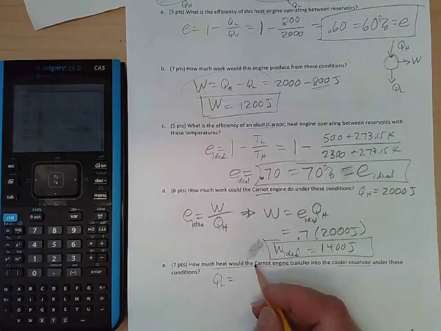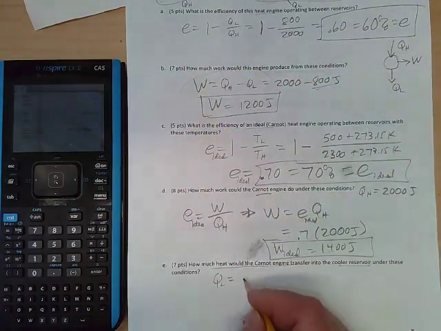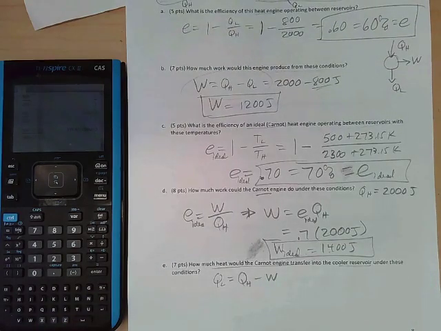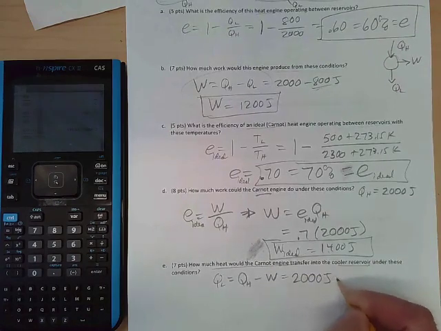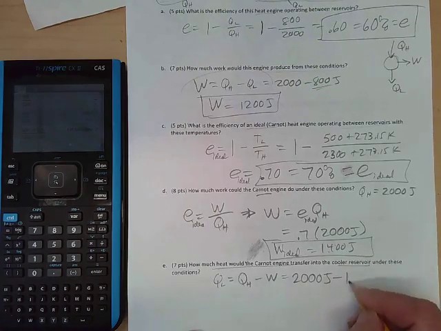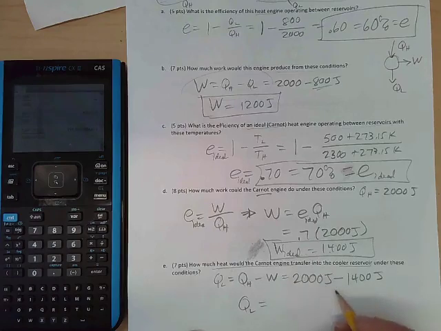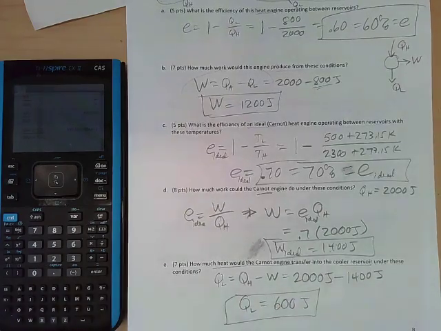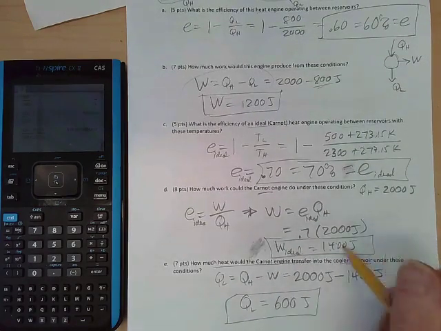Using this equation, we can rearrange: QL is QH minus W. QH is still the 2000, and the work of the Carnot engine is 1400. So QL for this case is 600 instead of the 800 we had before. The 200 went to actual work instead of being lost.